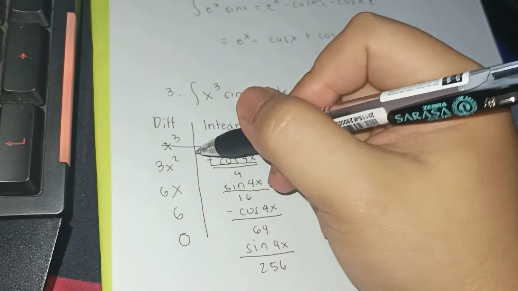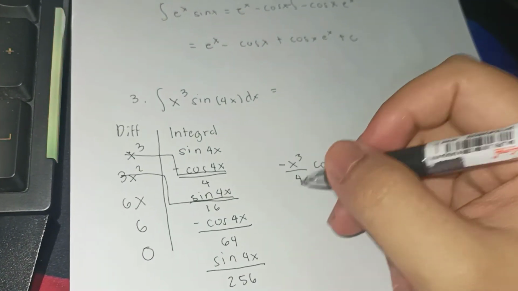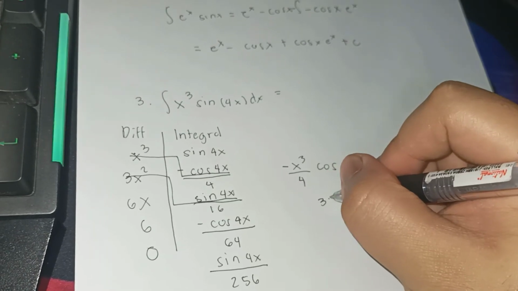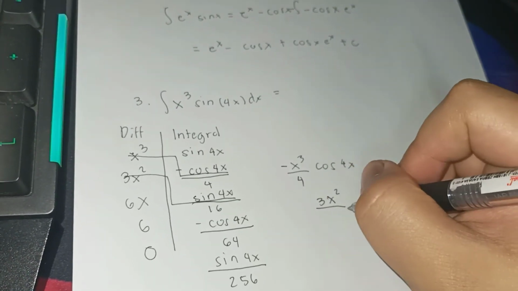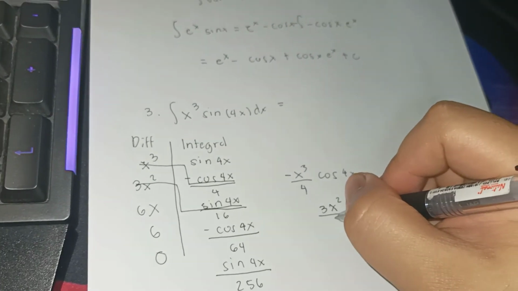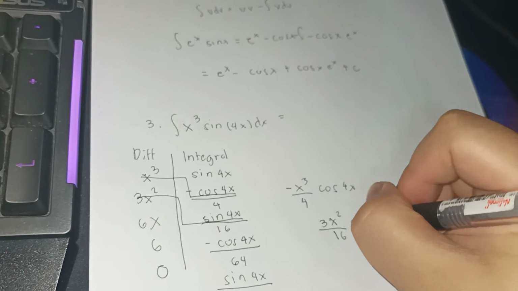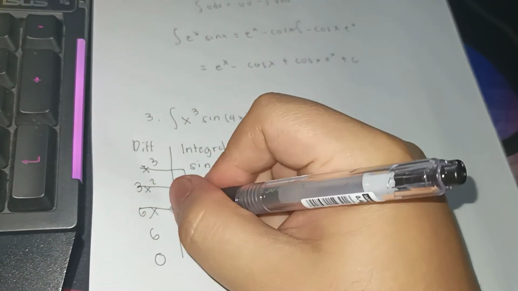Then do it again here, following the pattern. 3 times 3x squared over 16, sine 4x. Continue the method.